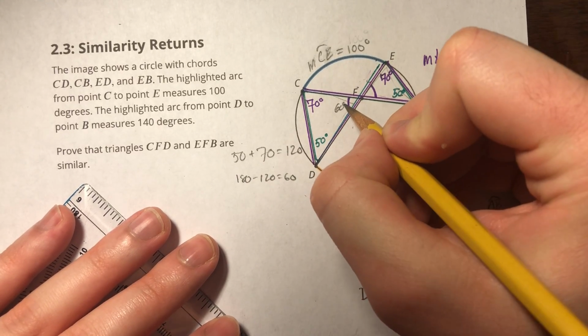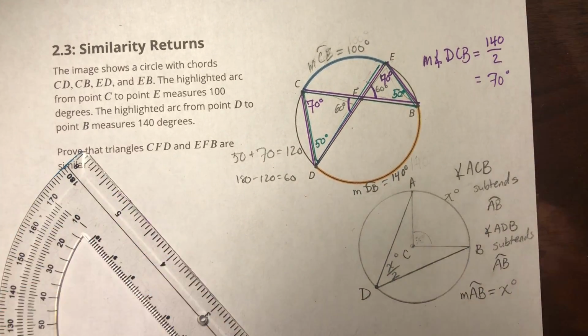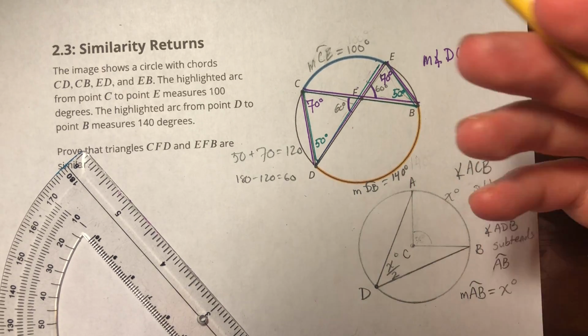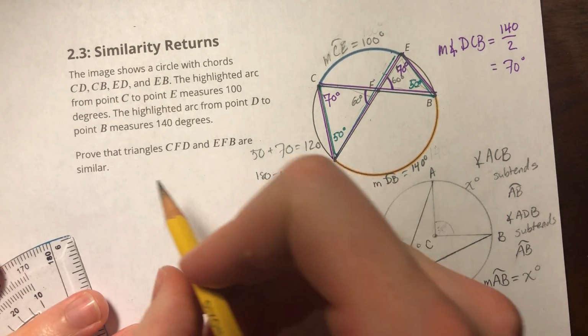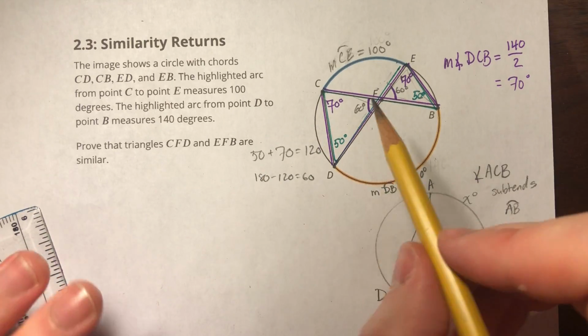So I can say that both these angles here are 60, but I don't really need to know the exact measurement to know that the triangles are similar. I just need to know that they have at least two pairs of congruent, corresponding angles. So let's see if that actually matches up.